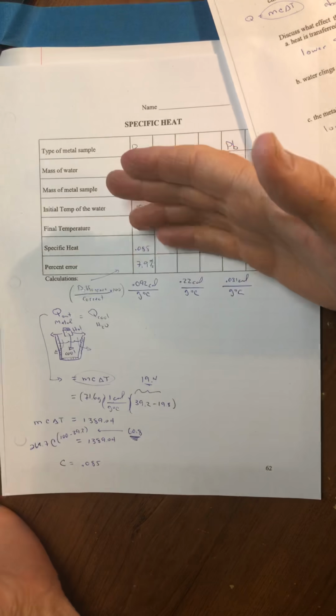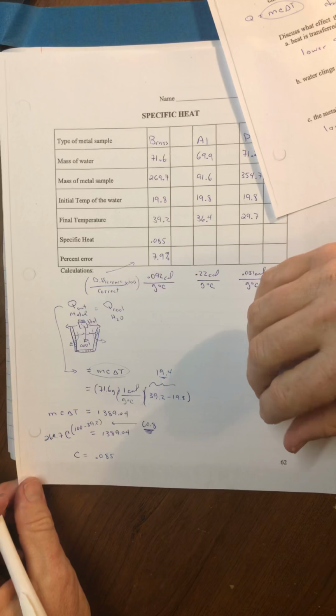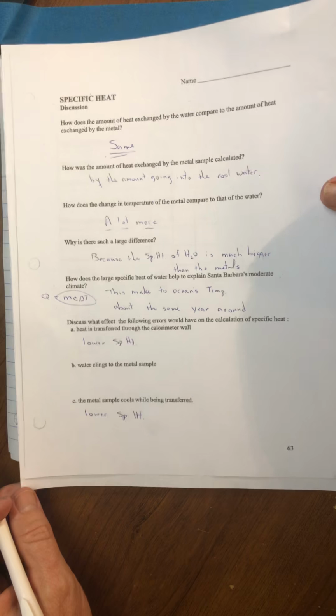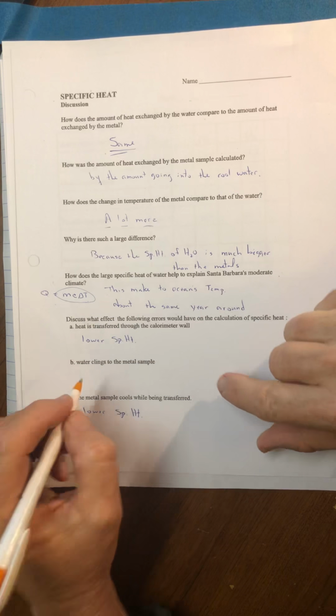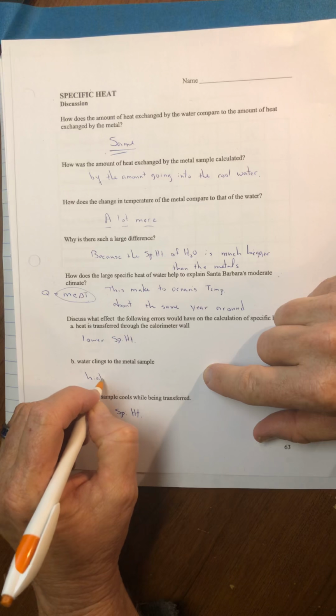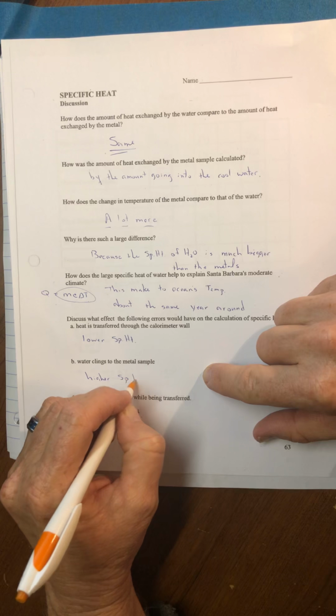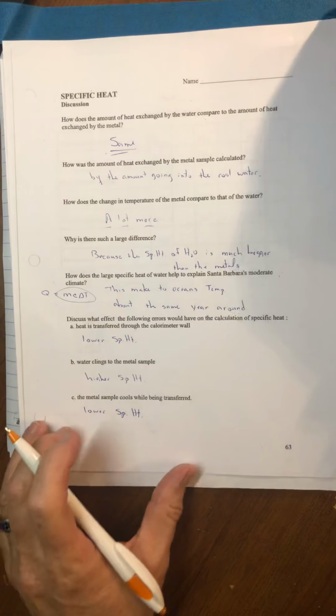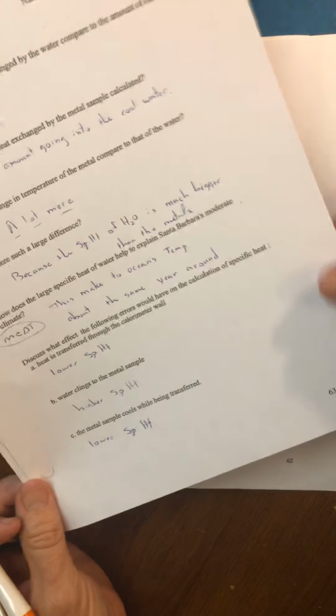And so that would come across in your calculations and in your equations as if you had extra energy. And that's what specific heat means. And so this would make a higher specific heat. And so that's kind of the meaning behind that set of questions.